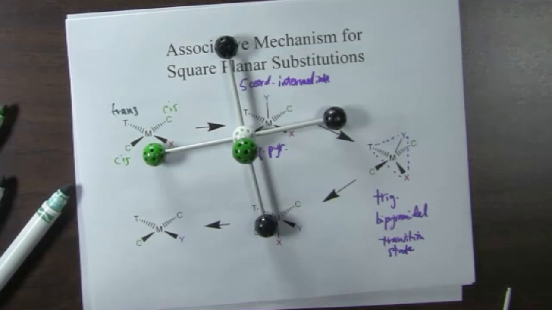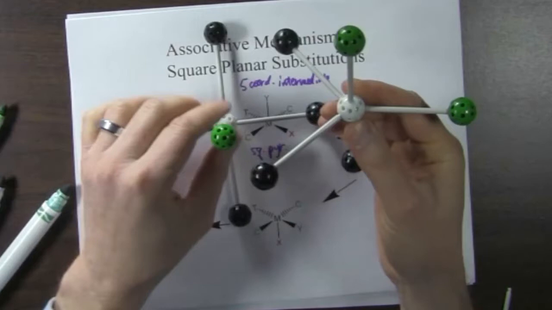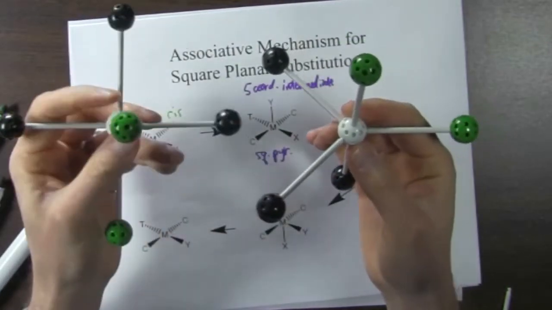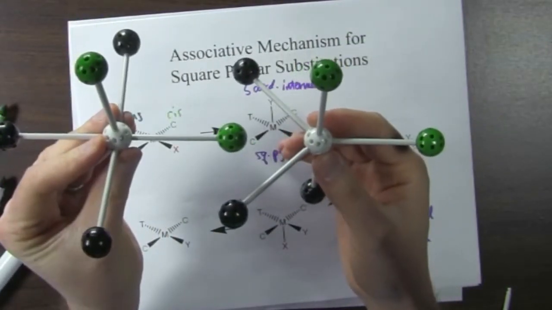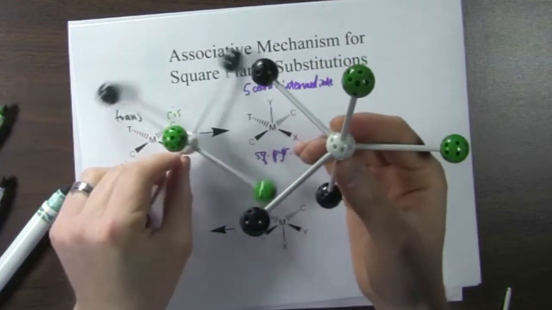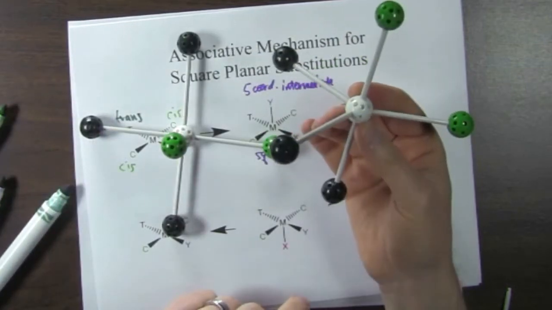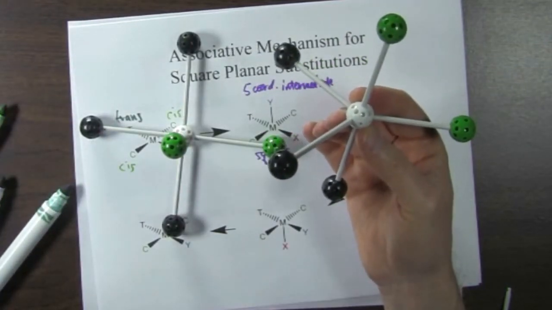So by the time we're all done rotating bonds, what were axial ligands, now one is axial and one is planar in the trigonal bipyramidal complex.